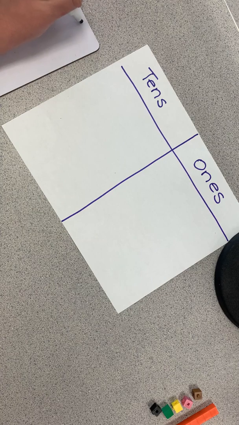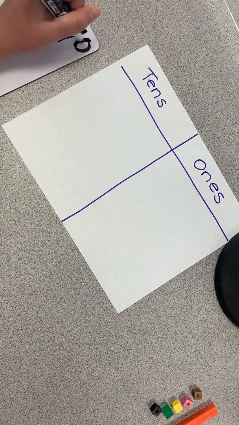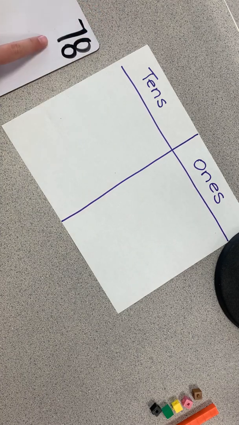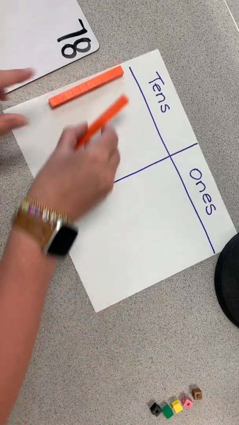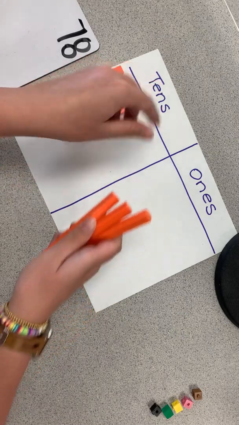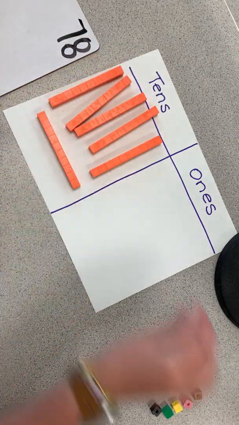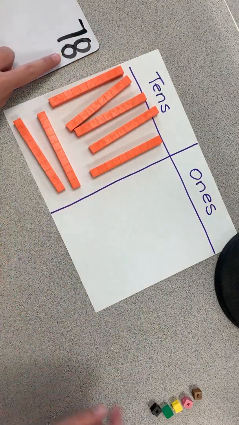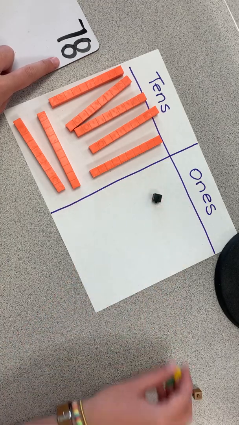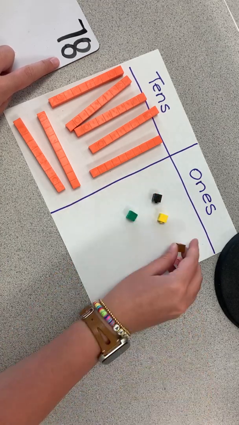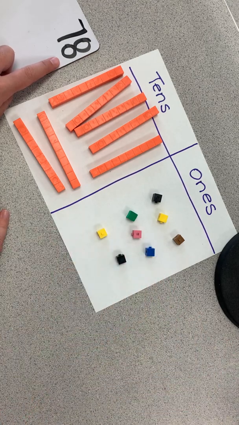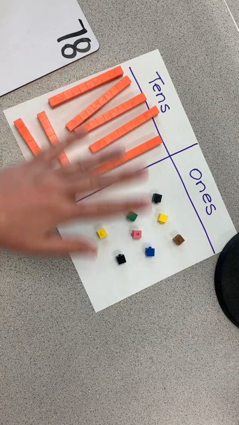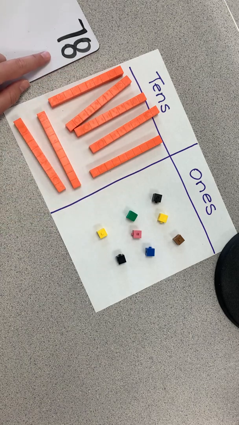Let's do 78. All right, 10 spot is 7, so we're going to have 7. 10, 20, 30, 40, 50, 60, 70, 71, 72, 73, 74, 75, 76, 77, 78. 78, I have my 10s, my 1s to match my digits here, all right? So I have my 10s and my 1s.